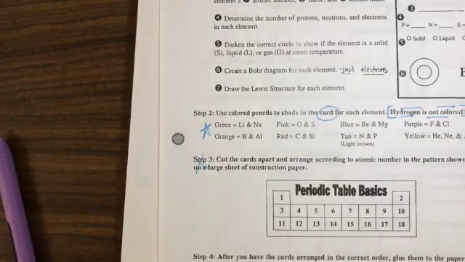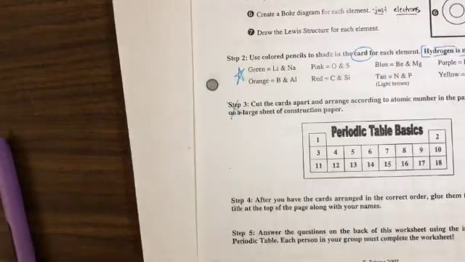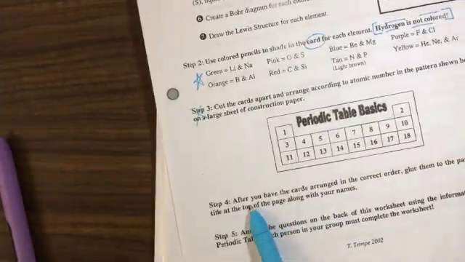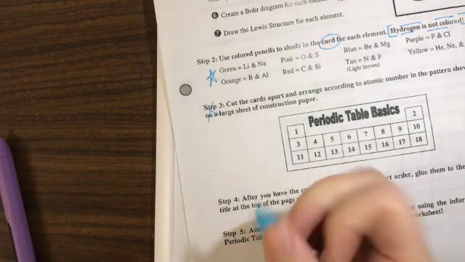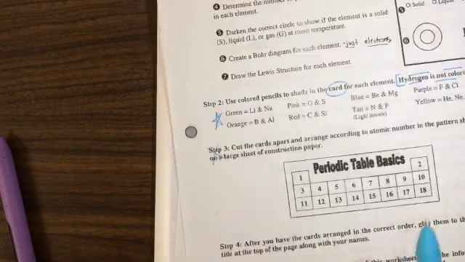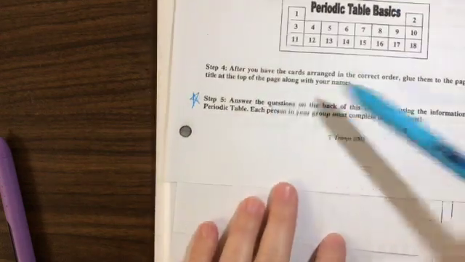You don't have to do step 3 because I already put it together for you. It's on the back of the lab page that you have. Step 4, after you arrange them, glue them in. We already did that. Step 5, answer the questions. So the biggest pieces that you're going to have to come up with answers for are step 2 and step 5.